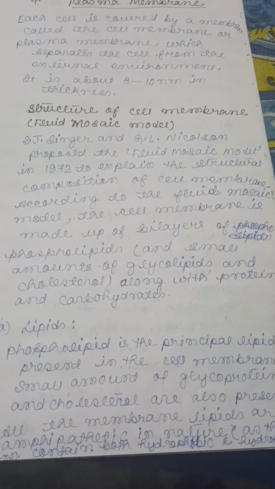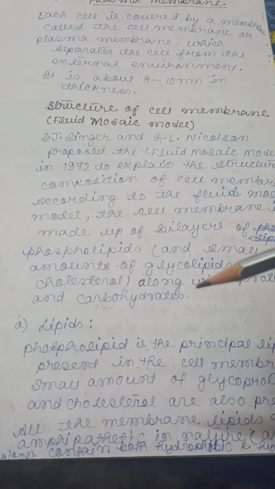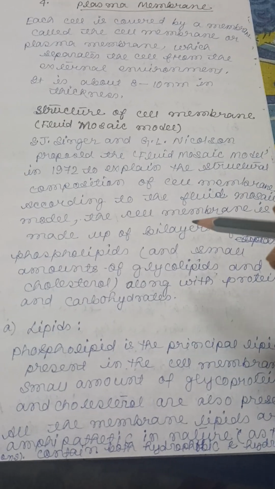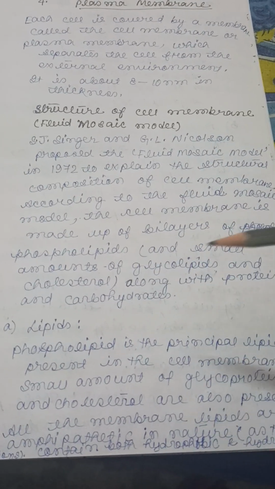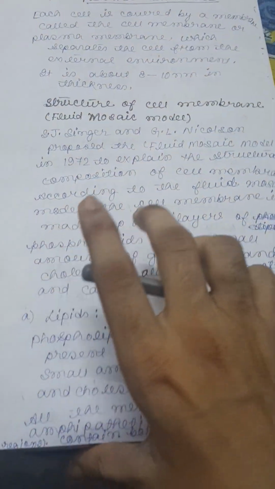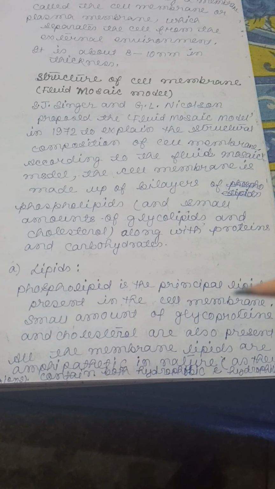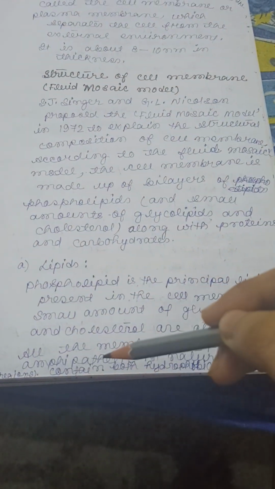According to the fluid mosaic model, the cell membrane is made up of bilayers of phospholipids and small amounts of glycolipids and cholesterol, along with proteins and carbohydrates. Next, the lipids. The phospholipid is the principal lipid present in the cell membrane. Small amounts of glycolipids and cholesterol are also present. All the membrane lipids are amphipathic in nature, as they contain both hydrophobic and hydrophilic regions.